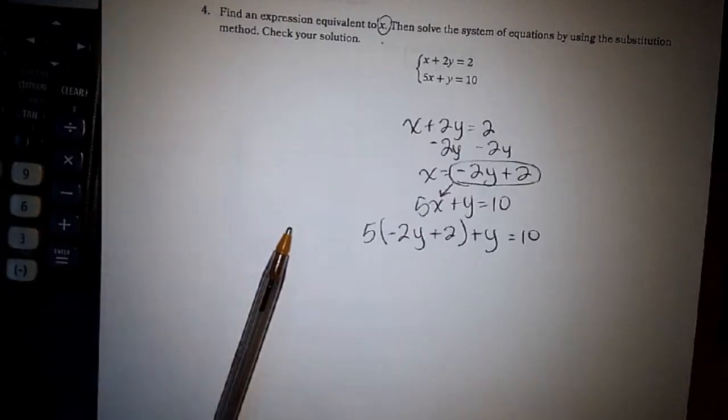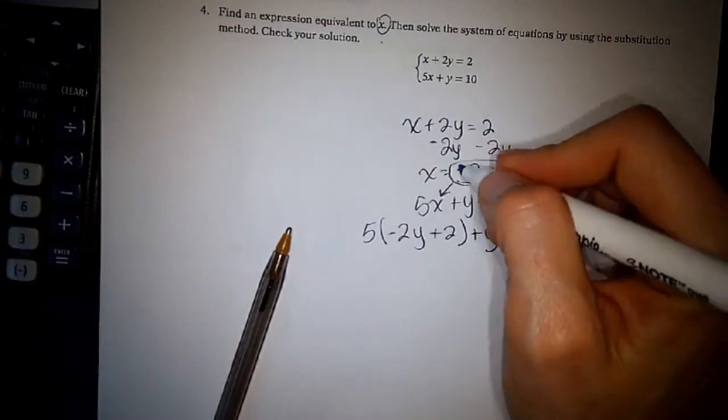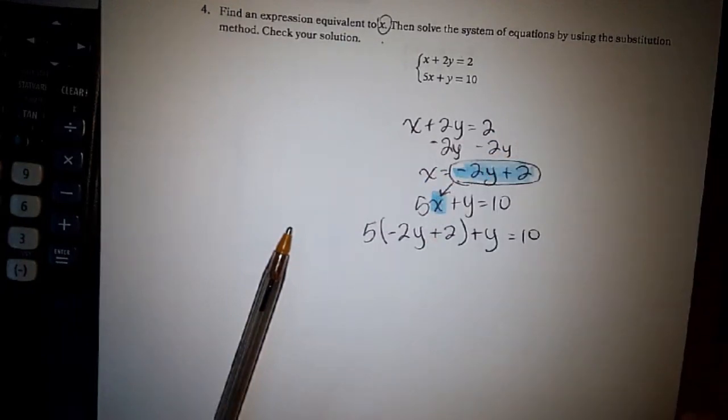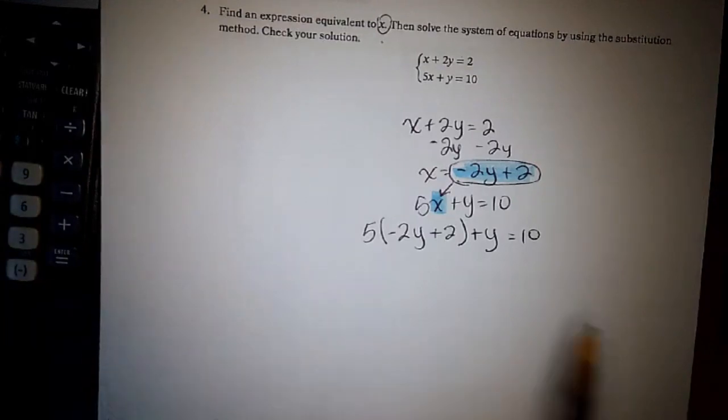Now I'm going to use the distributive property.